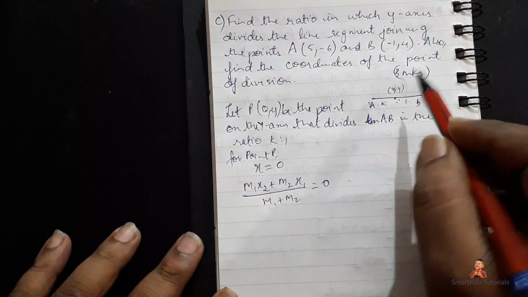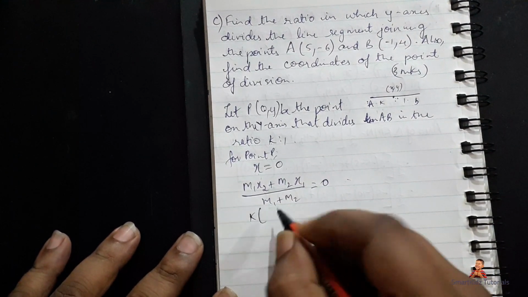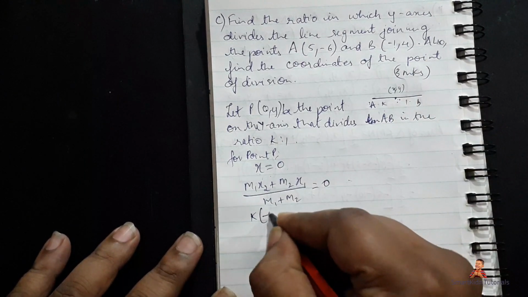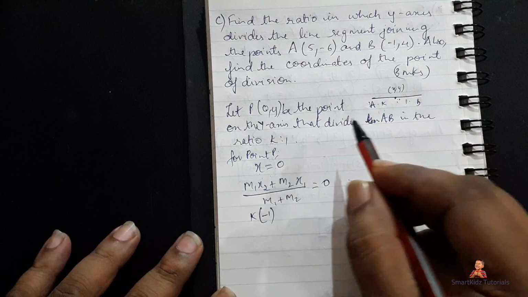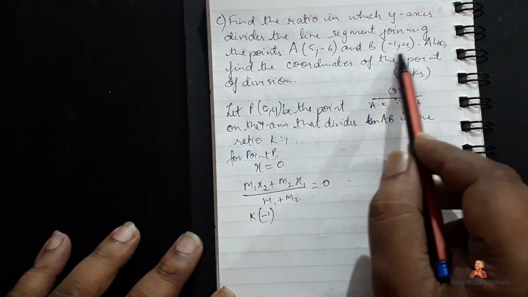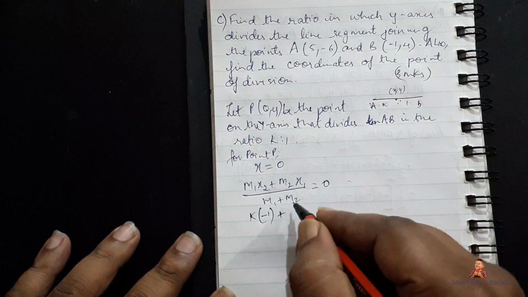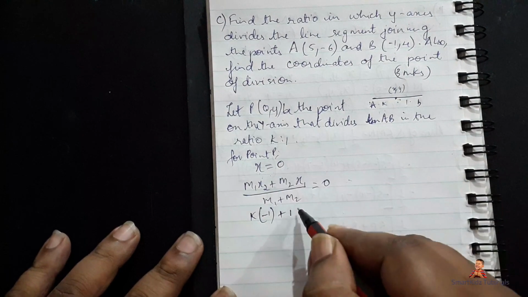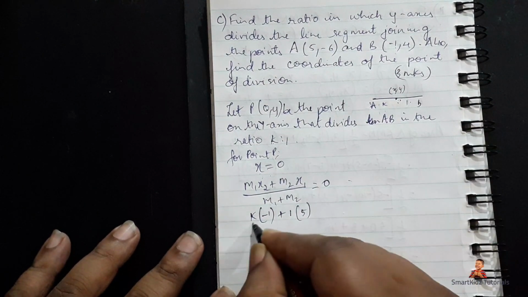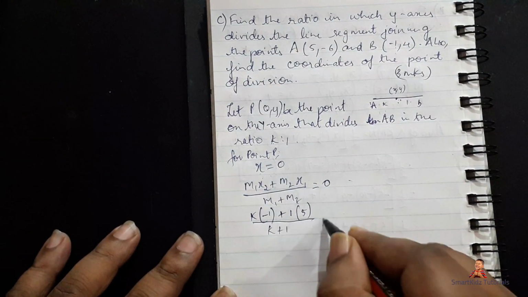Now we have assumed k is to 1, so m1 is k. x2 in this case would be -1. If you want, you can assume that this is x1, y1 and this is x2, y2. Plus m2, which we have taken as 1, into x1. x1 is 5. Whole thing upon k plus 1, equal to 0.